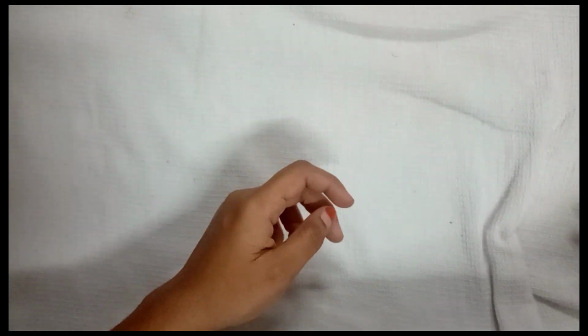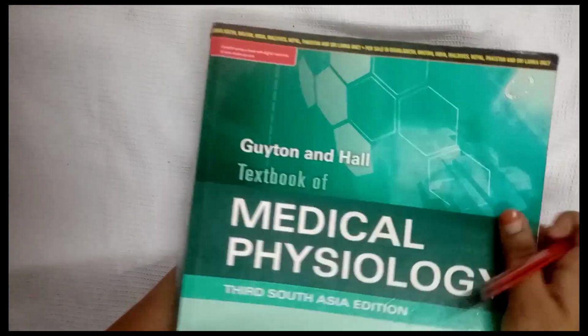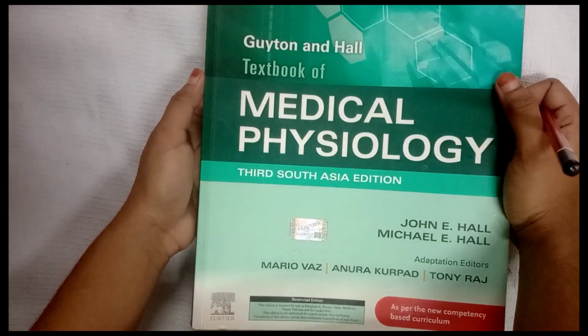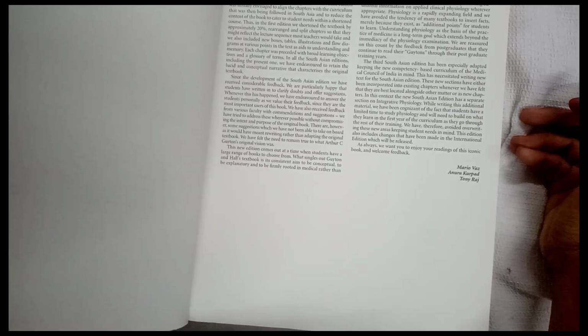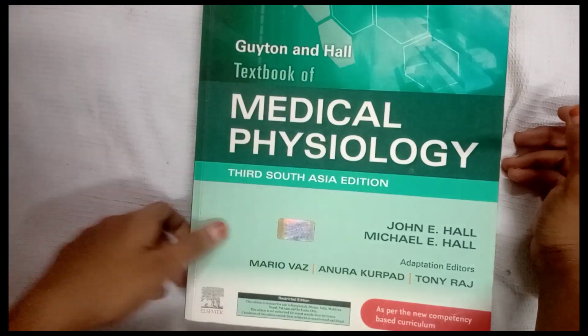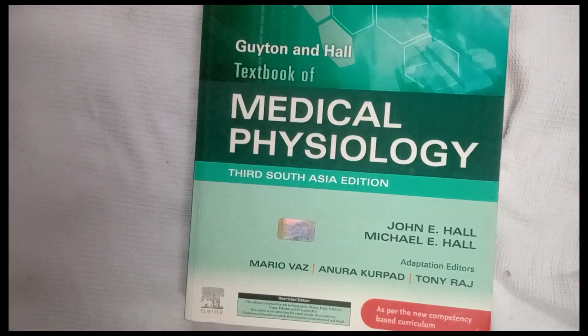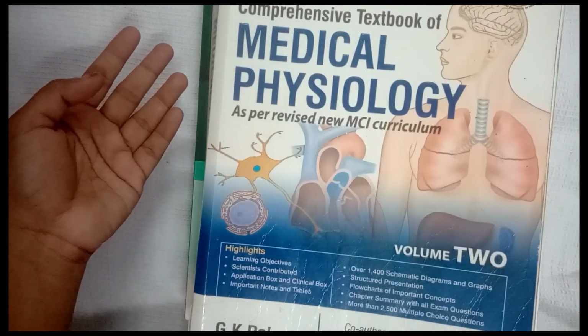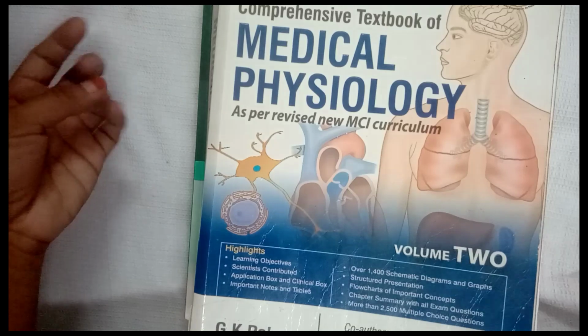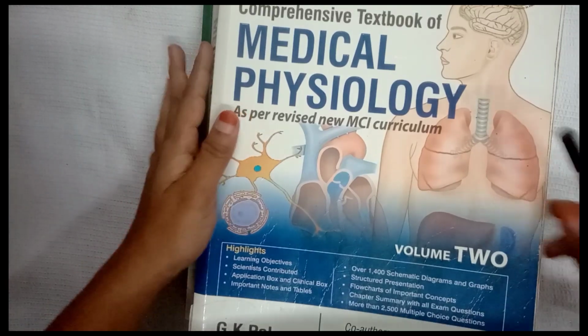Some people prefer Guyton and Hall for physiology. This book is most useful because you can understand the concepts. If you study in the J.K. Paul book, it contains more content. You can easily understand, but you have to write like a story what you understand from the book.